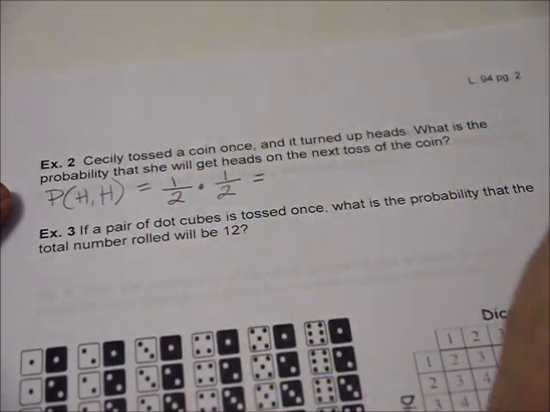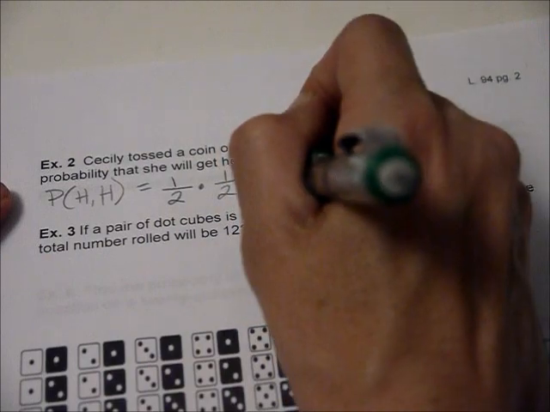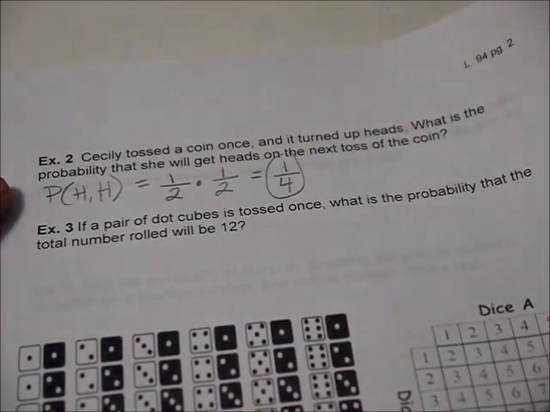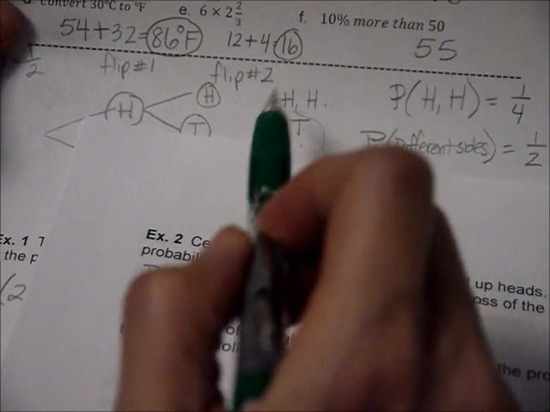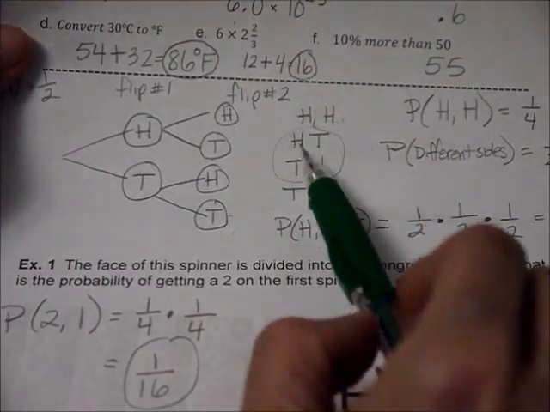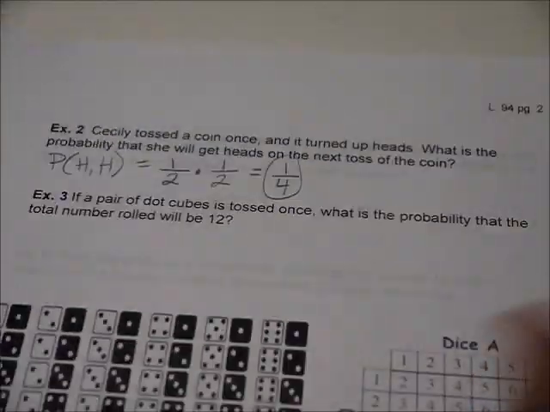So her probability of getting a head and then a head is 1/4. And that goes with our tree diagram, right? Probability of getting a head and then a head is 1 out of 4 outcomes.